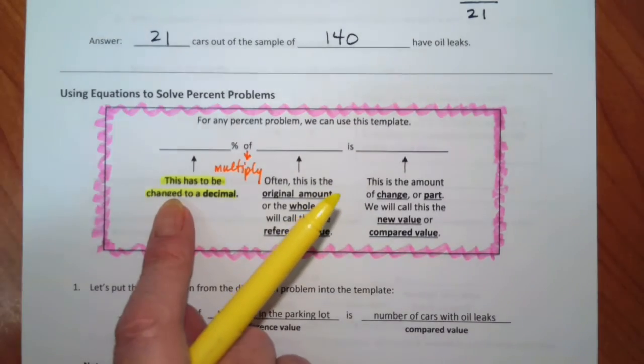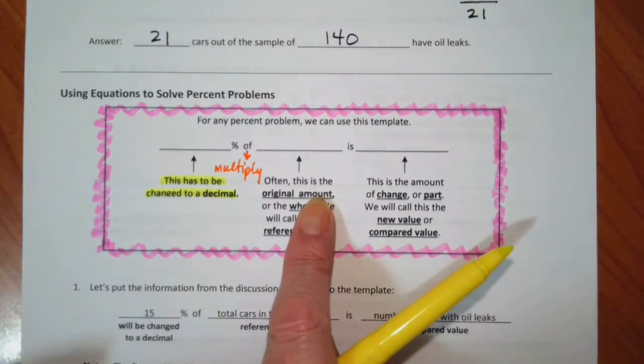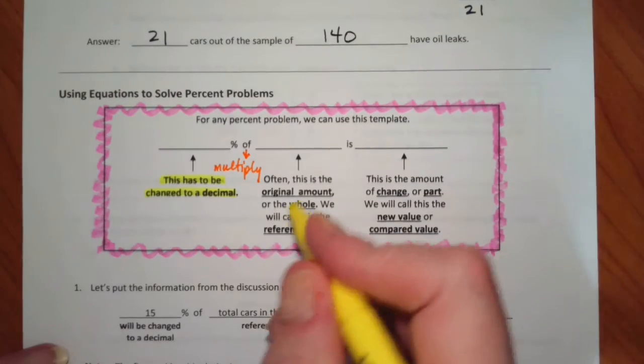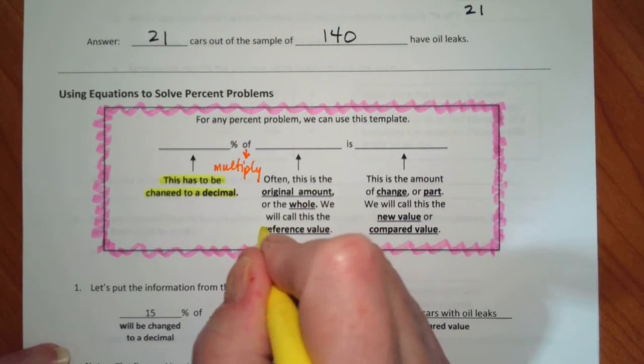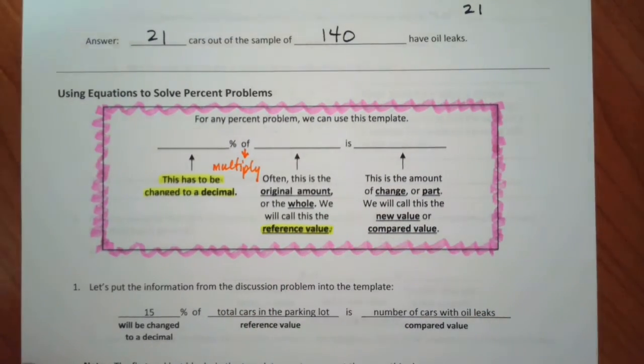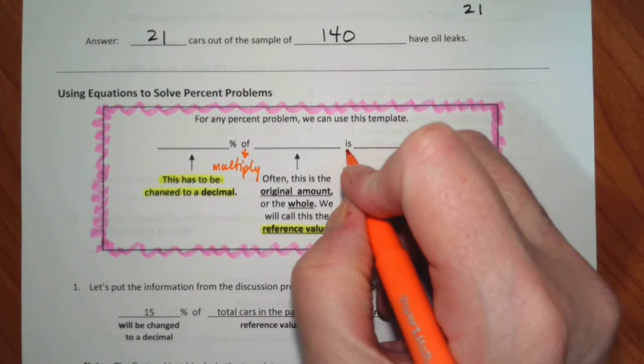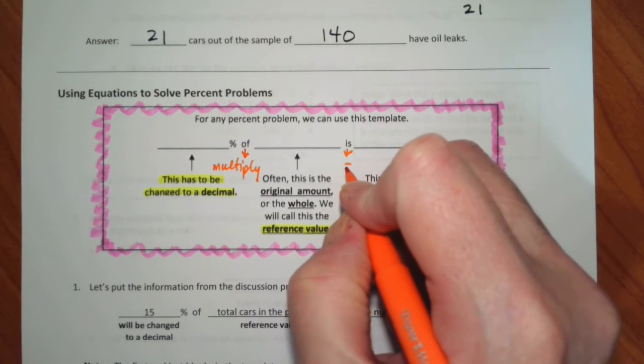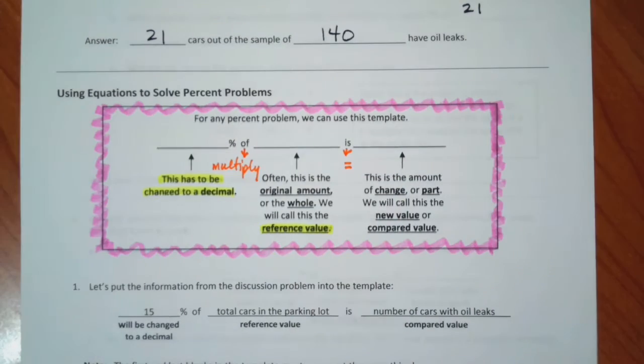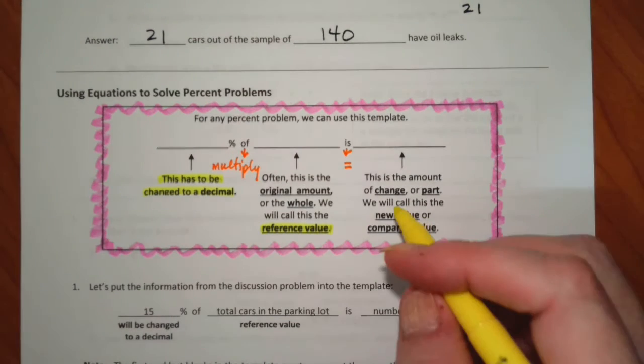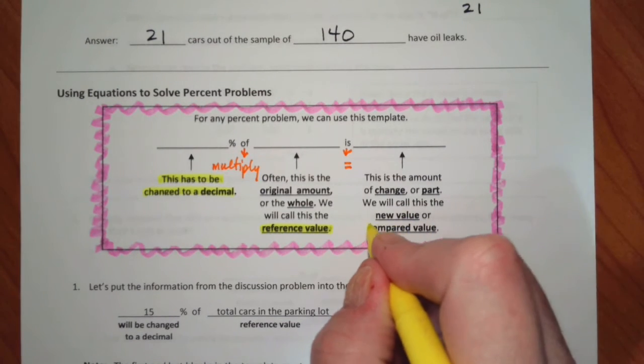So you're looking for a percent of a whole or an original amount. We're going to call this the reference value. Is, in the language of math, is an equal sign. And that is going to end up equaling the compared value.